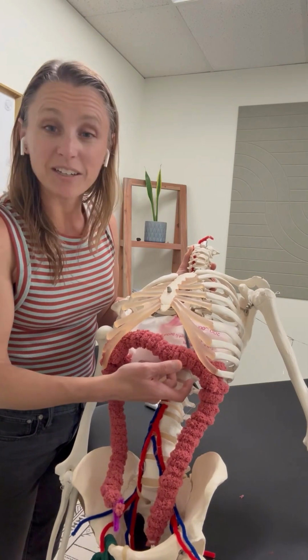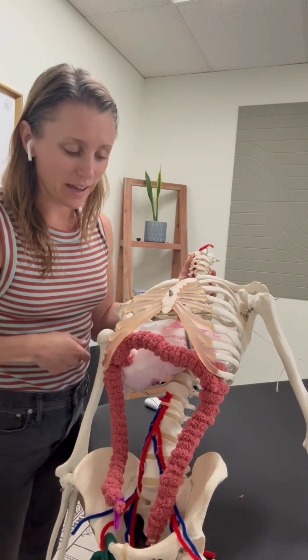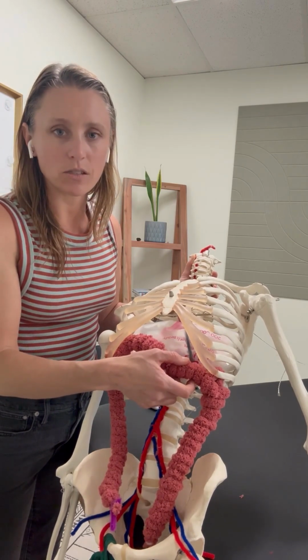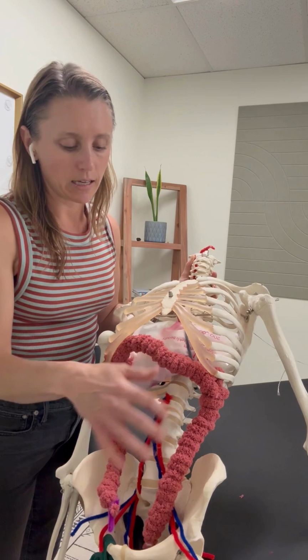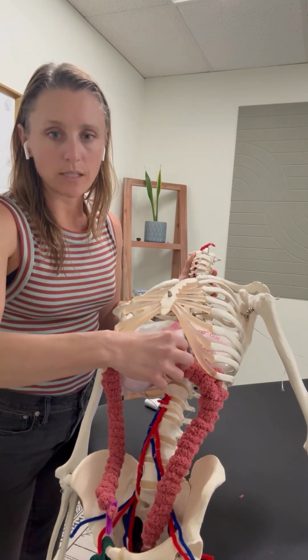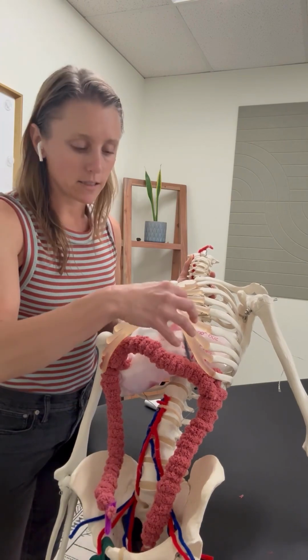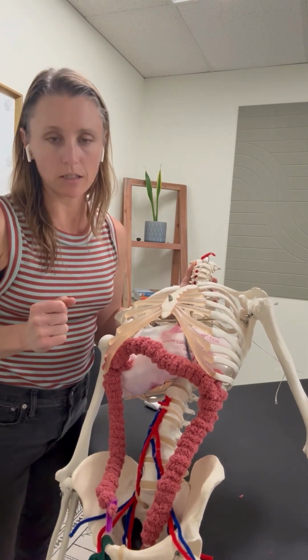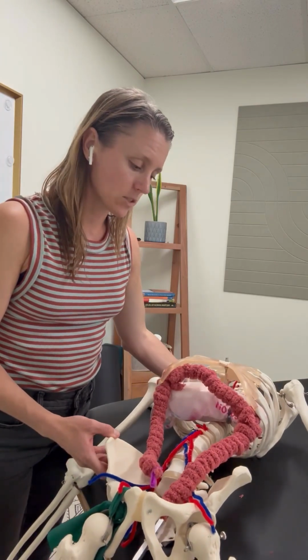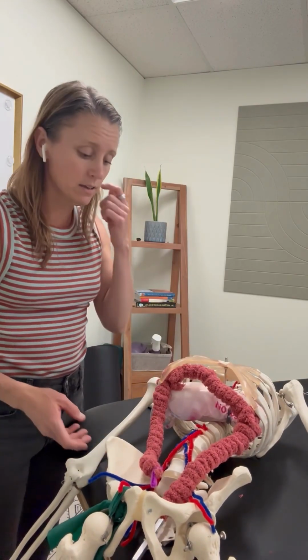So now you can kind of see why we skin roll over that area. This is just where a lot of the blood vessels to the gut, the intestines, come together. It's where the vagus nerve comes down and meets with the sacral plexus. So it's a really good sweet spot when we look at just improving function in that area.